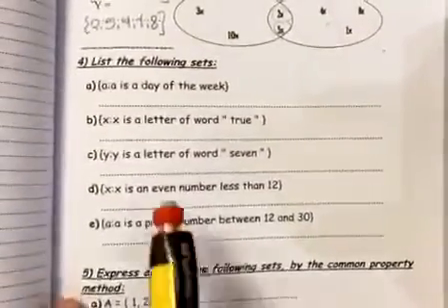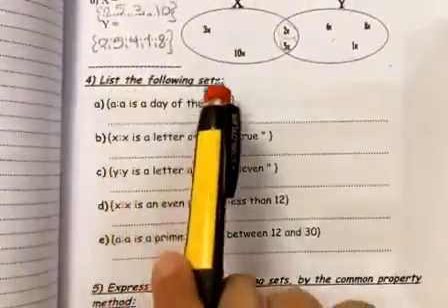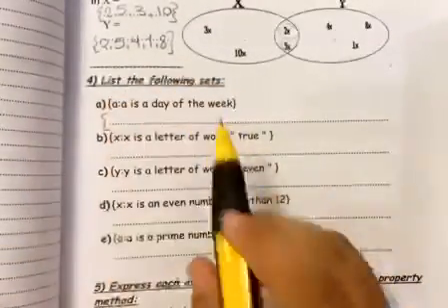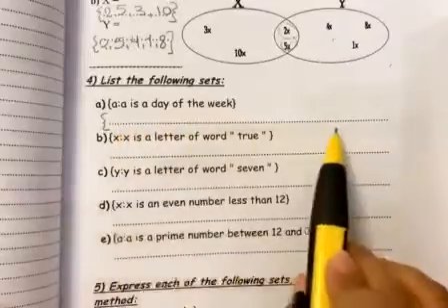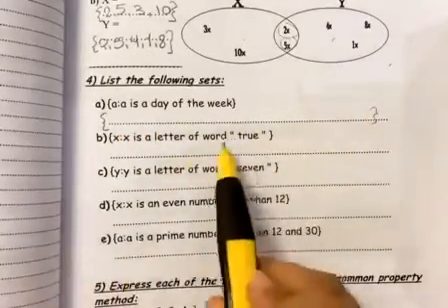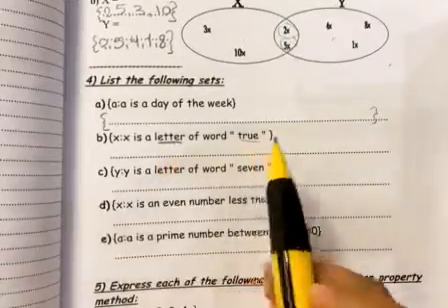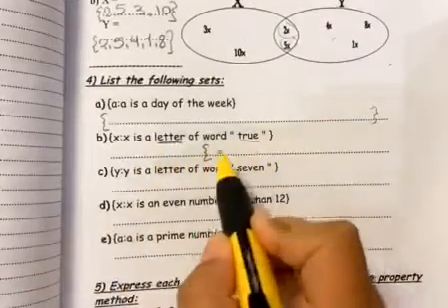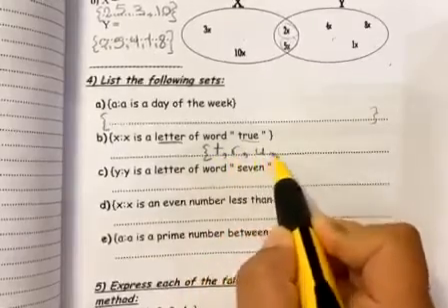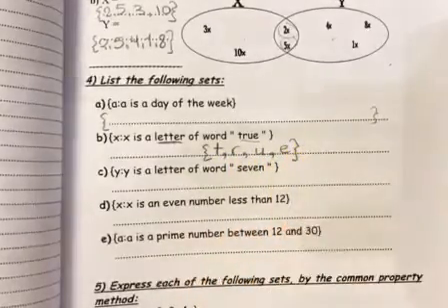Here, he wants me to list the following set. It's the same. I will open my bracket. He wants me to write the days of the week. I will list all the days of the week, and then I close my bracket. Here, he wants the letters of the word true. I will open my bracket and write T, R, U, E, and close it.